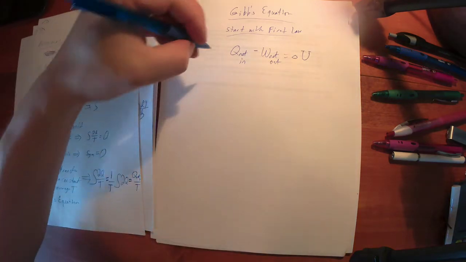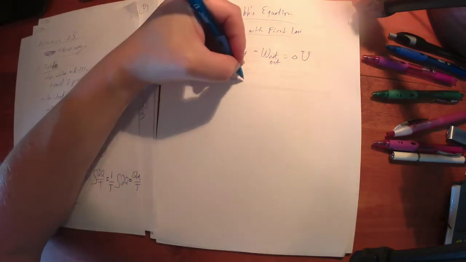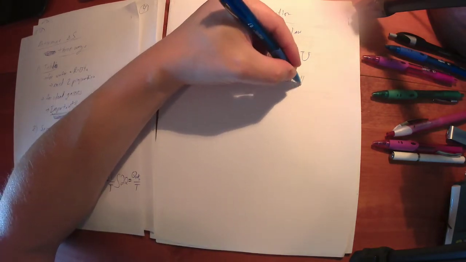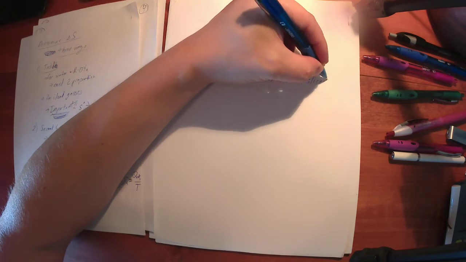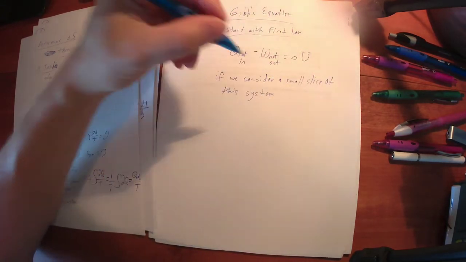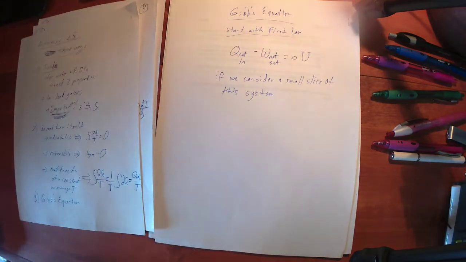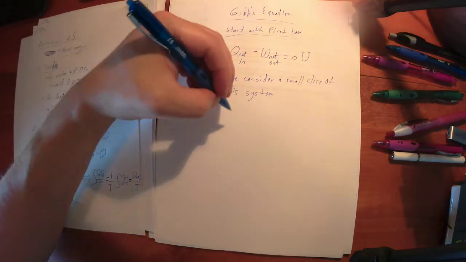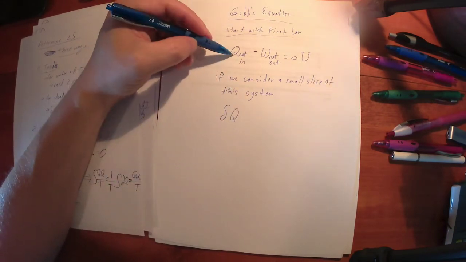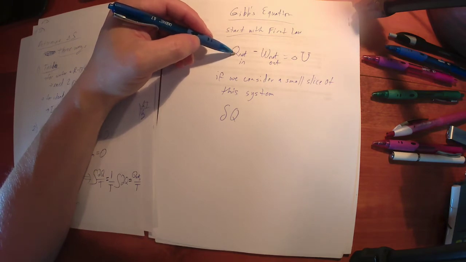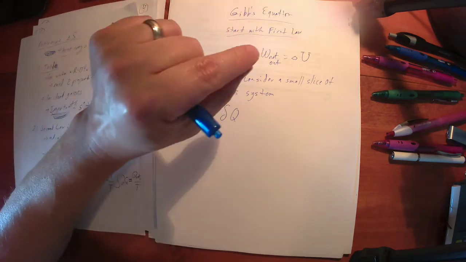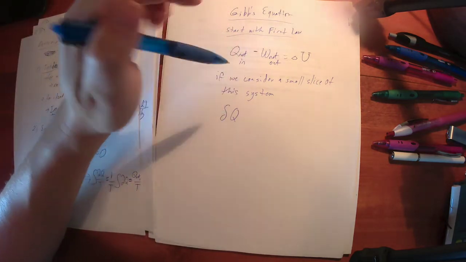So if we consider a small slice of this system. Now, if you're following along in the textbook, I believe they do this derivation. I think I add some steps in that maybe they don't. Again, we've talked about this Q. We don't know how this heat transfer is occurring, what variables are at play, so we've got to use an inexact differential. We're going to look at a tiny little differential size slice of this system.